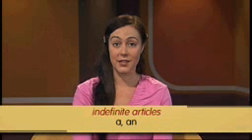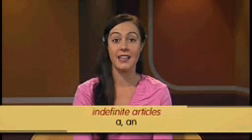Using articles before nouns is one of the most difficult things about learning English. You can choose between indefinite articles, a and an, the definite article the, or no article at all. Let's start with the indefinite articles a and an.